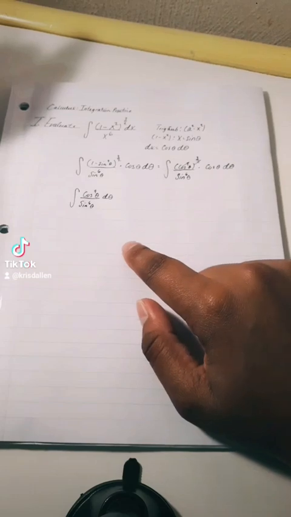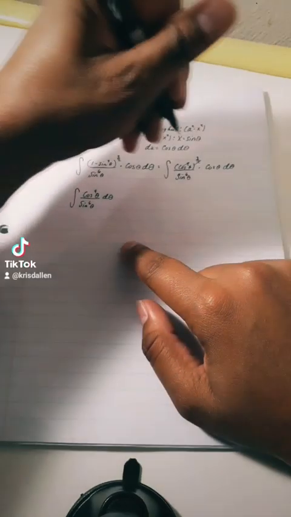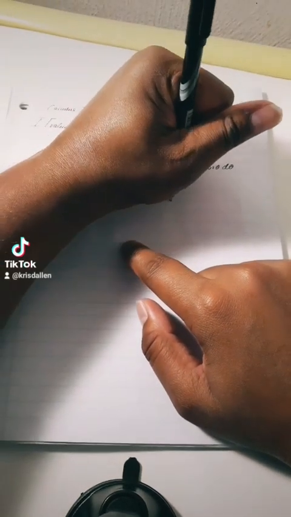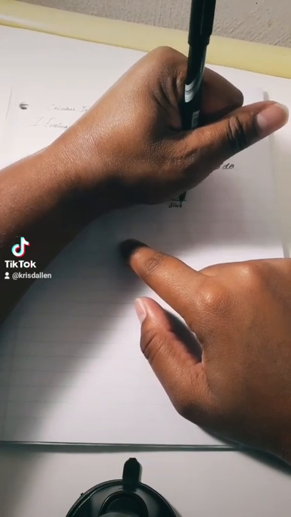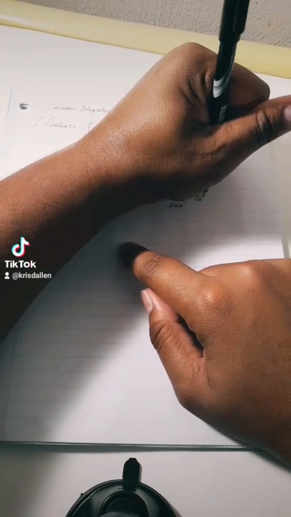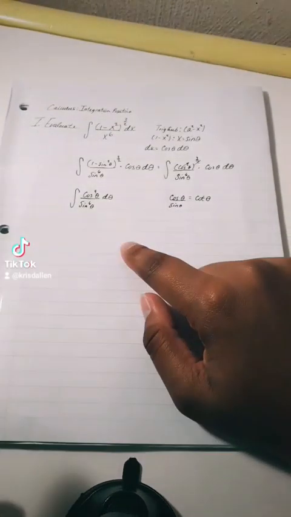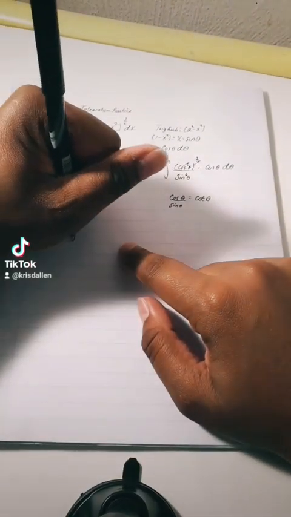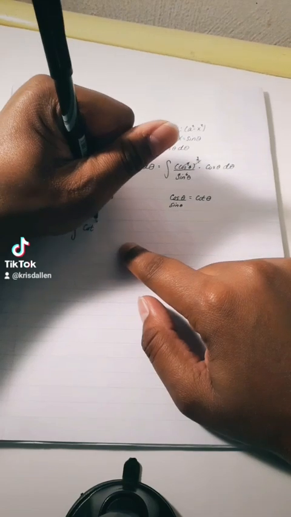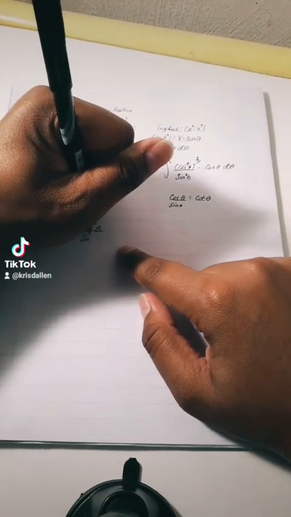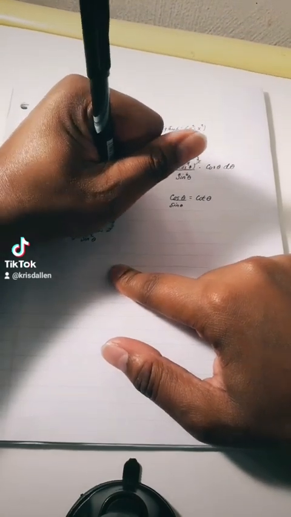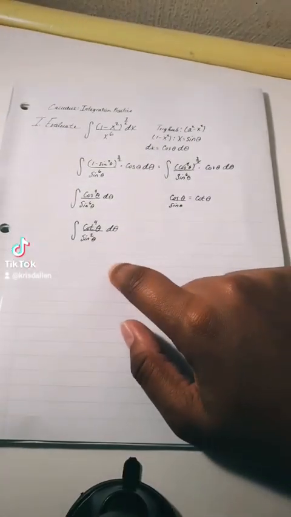Now we need to solve this or evaluate this trig integral. Okay, well, remember that cosine theta over sine theta, that's cotangent theta. So what I'm going to do is rewrite the integral as cotangent to the 4th theta all over sine squared theta d theta, if I use that identity.